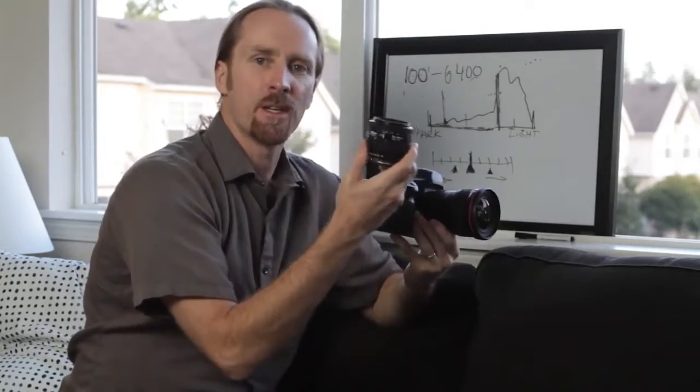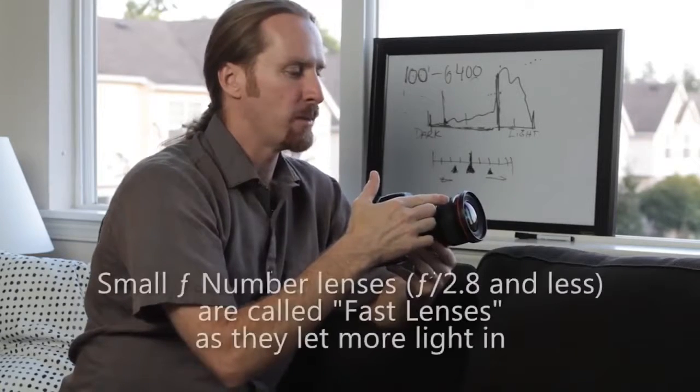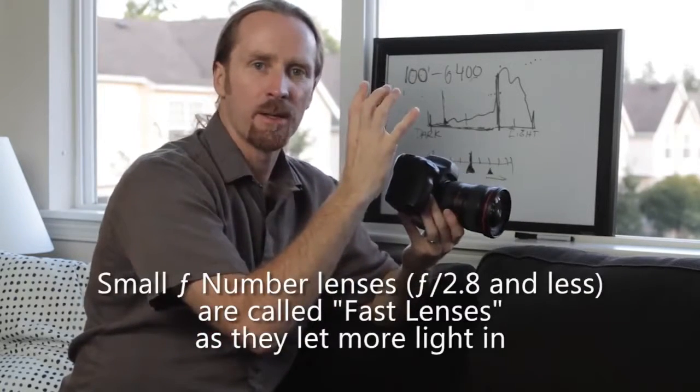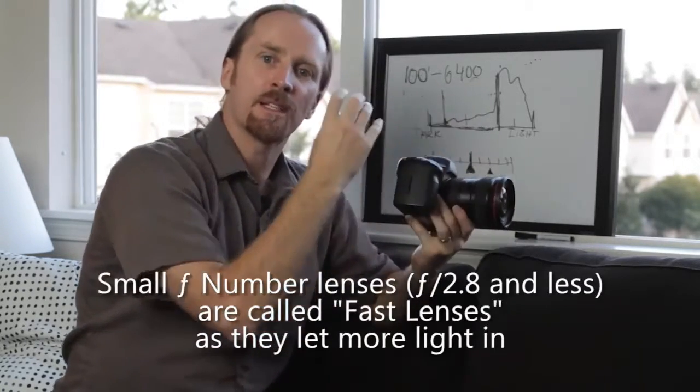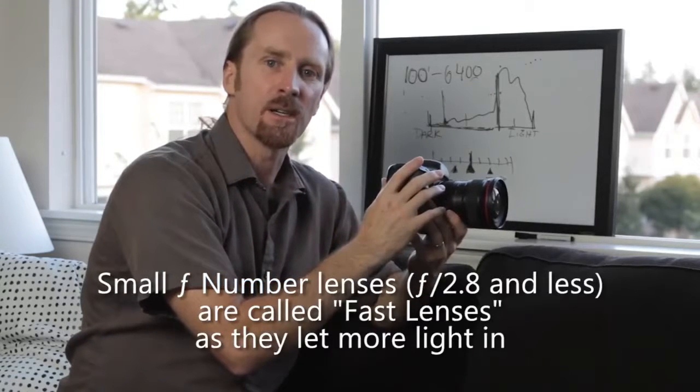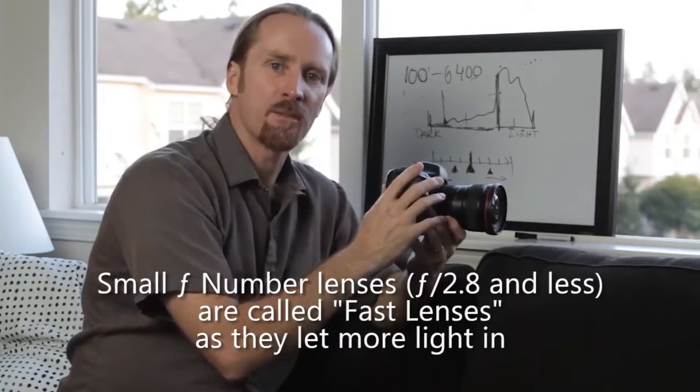Now that's wider than this one. This one being 3.3 couldn't handle as much light as this lens. So having a smaller number there means you can open up the lens wider, which effectively lets more light into your sensor, which lets you take photographs in lower light conditions.